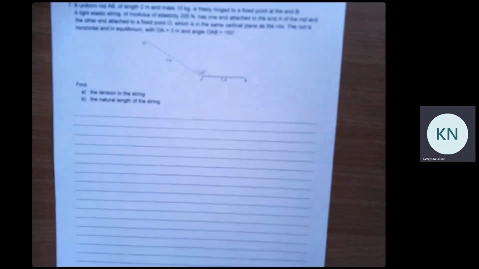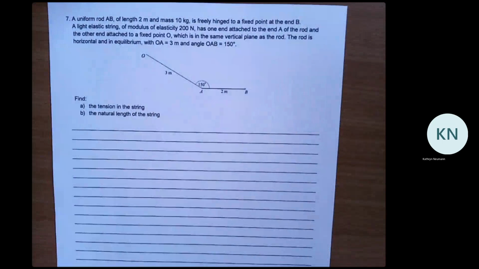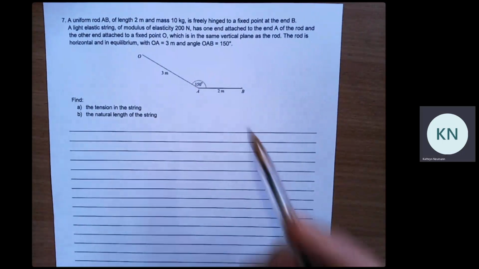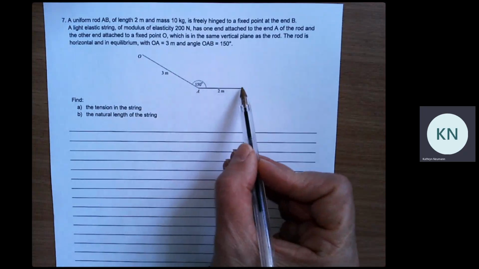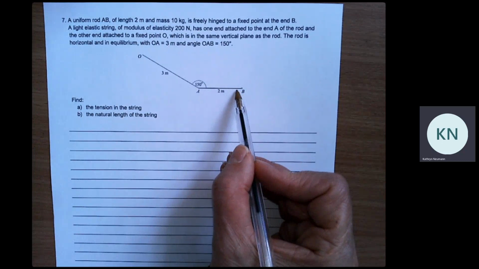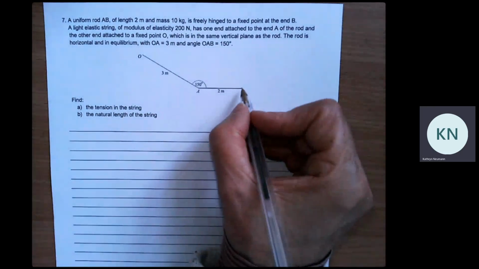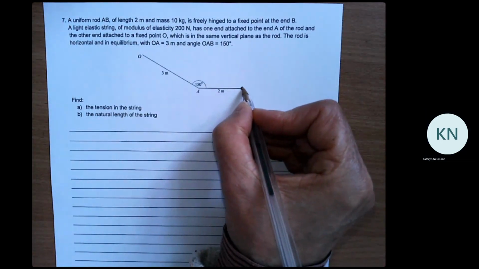Moving on to the next question. Yeah, we've got quite a complicated situation here. We've got a rod AB, length 2 meters, and it's got a mass of 10 kilograms. It's freely hinged at B.